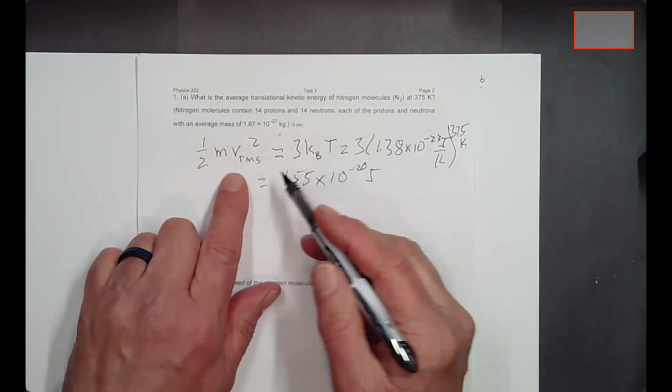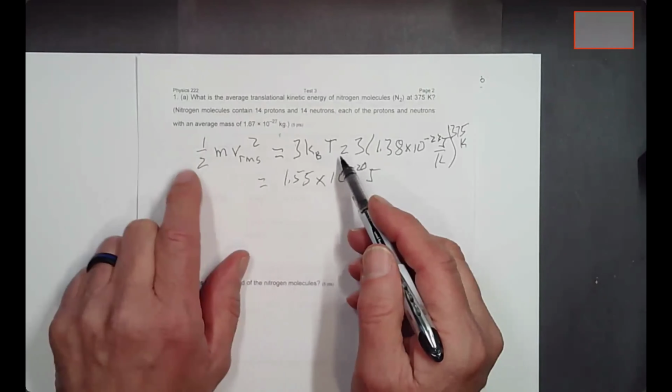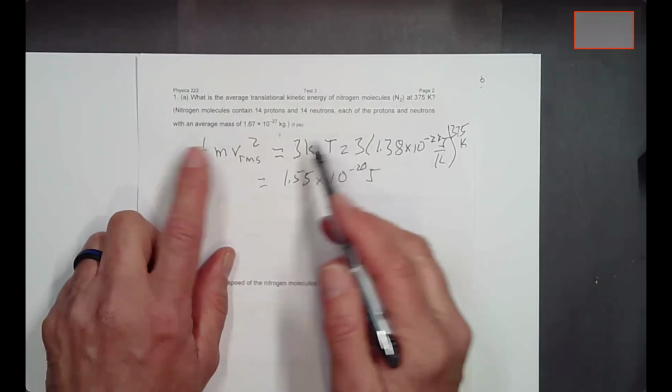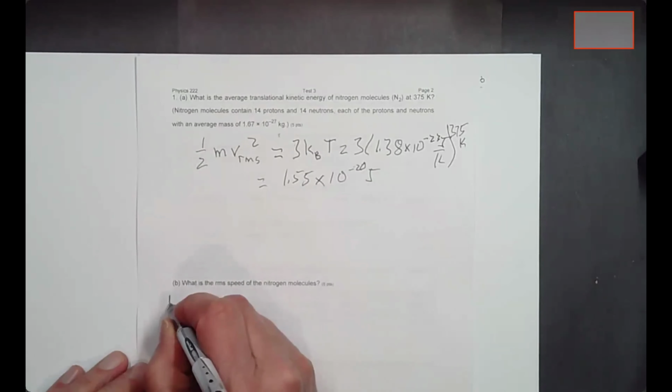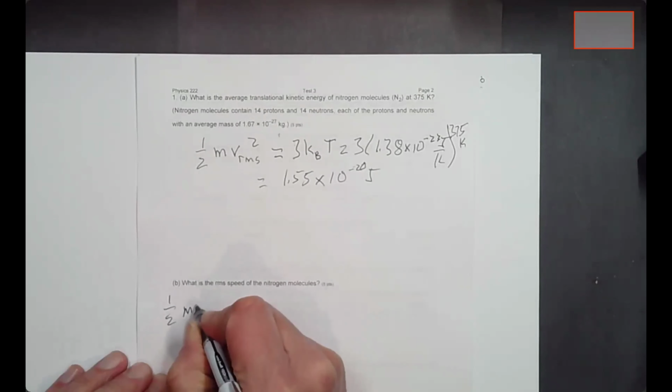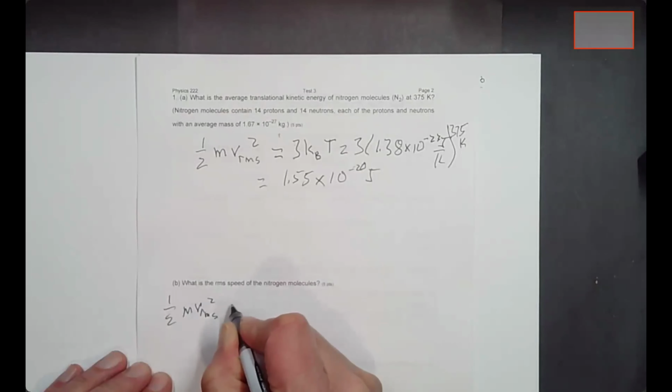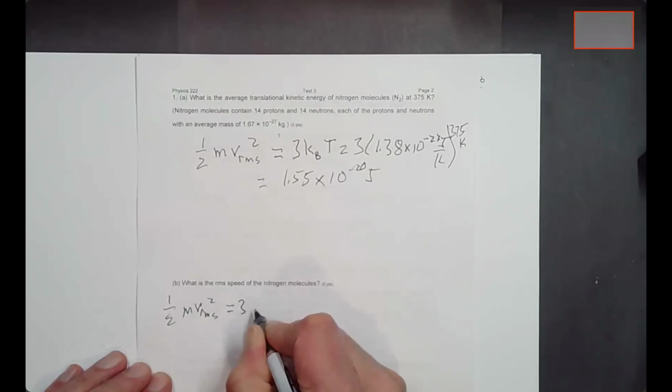Well, we can take this equation right here and solve it for the RMS speed. I'd just start with this 1/2 m v RMS squared. This formula is on the sheet anyway that I'm developing, but it's good to see where it comes from.